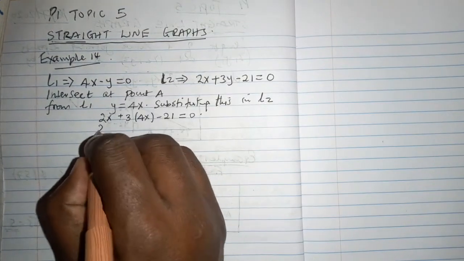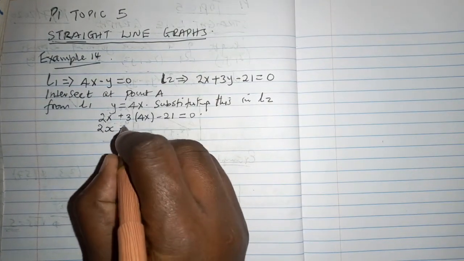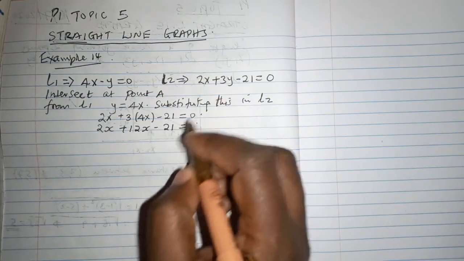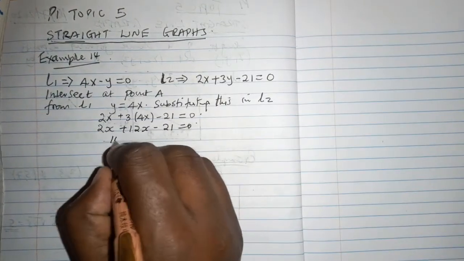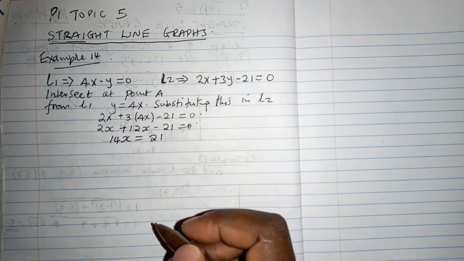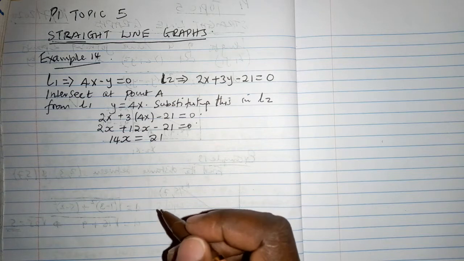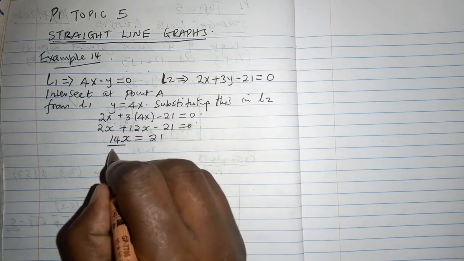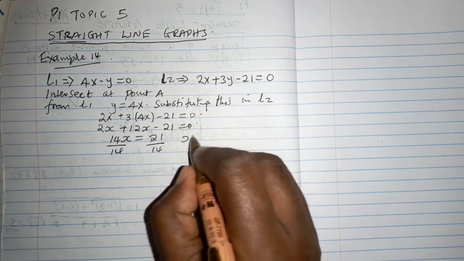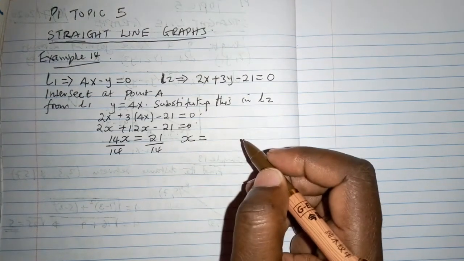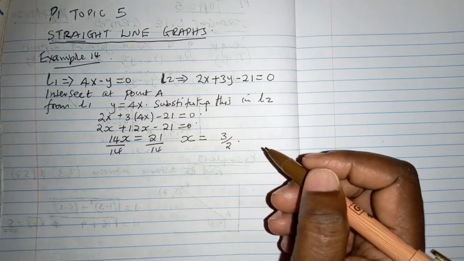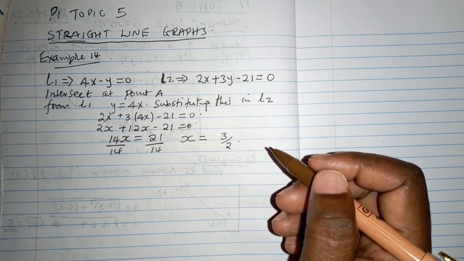Opening the brackets, 2x plus 12x minus 21 is 0. This is simply 14x is equals to 21. And if 14x is equals to 21, you divide both sides by 14 so that you find x is equals to 3 over 2, and that is the value of x.